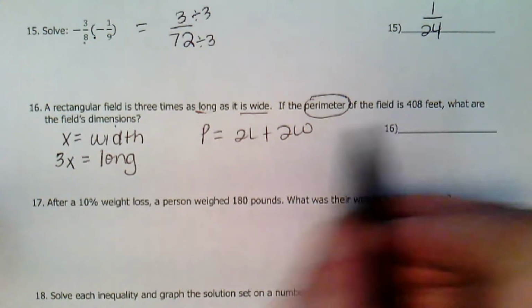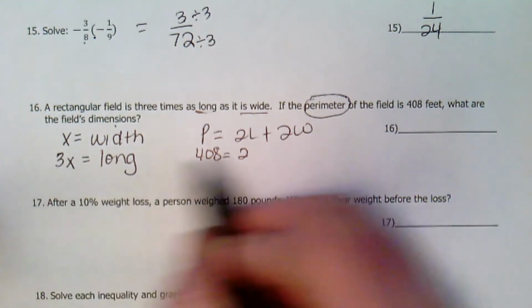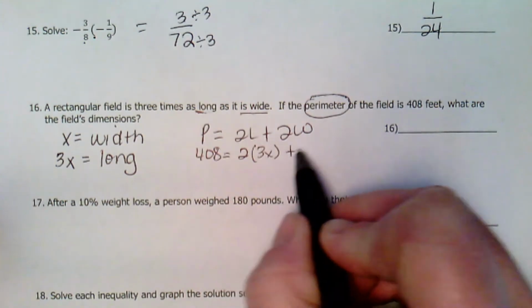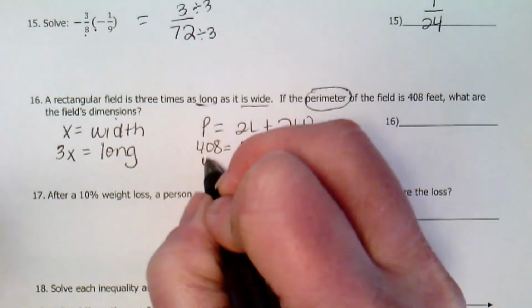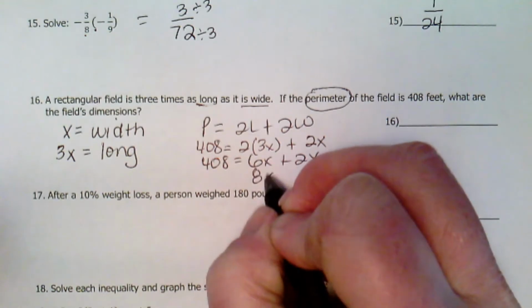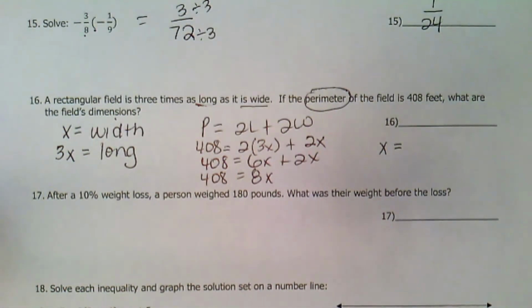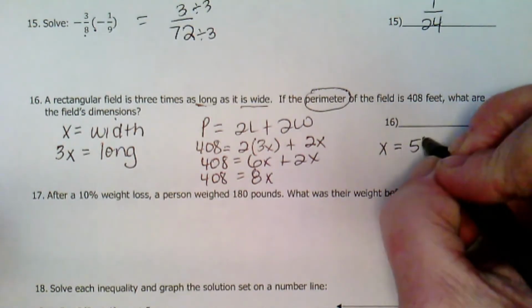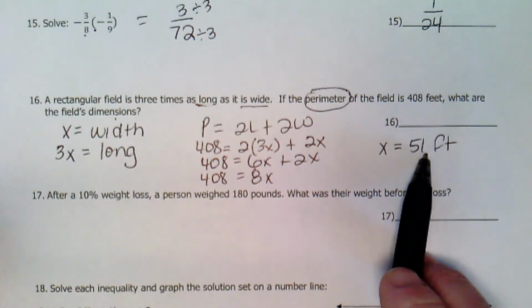So first of all, we know our P is 408. We know our lengths are called 3x's. And now our widths are called x's. And now we're just going to simplify it. So I got 51. Now because I defined it at the beginning, I know exactly what my x represents.